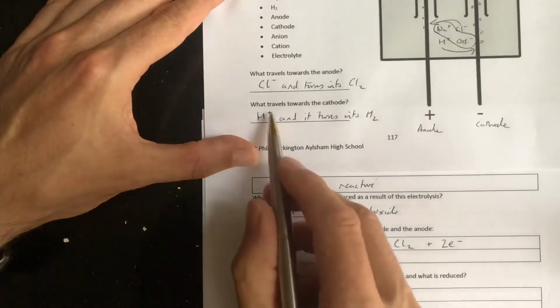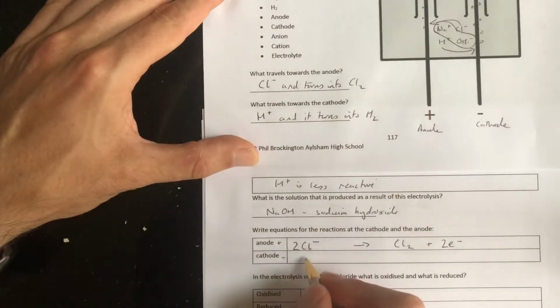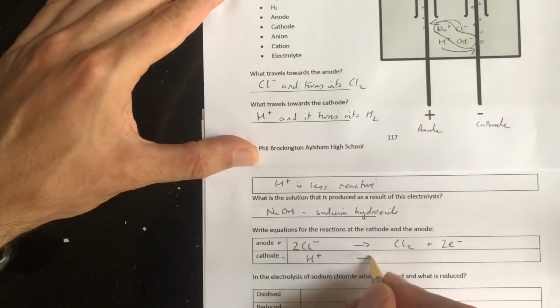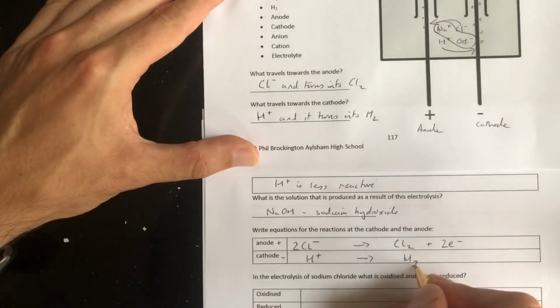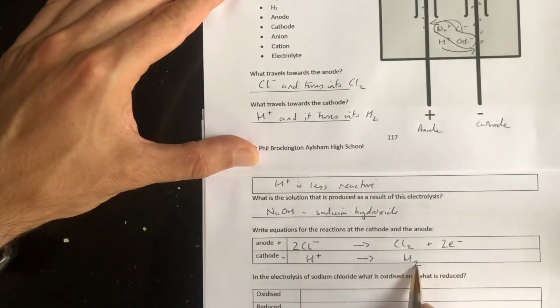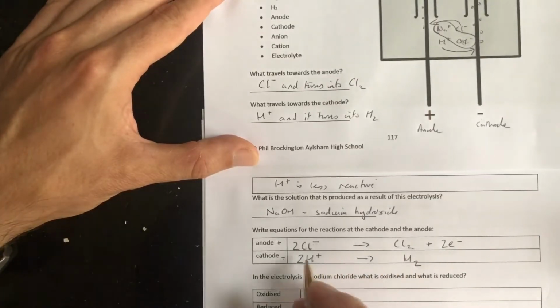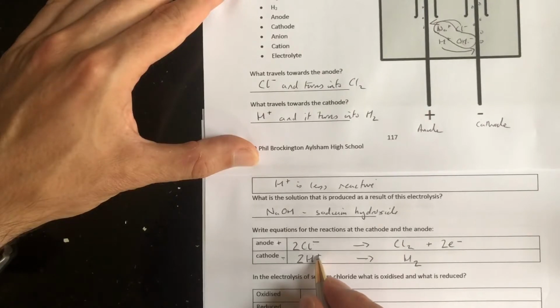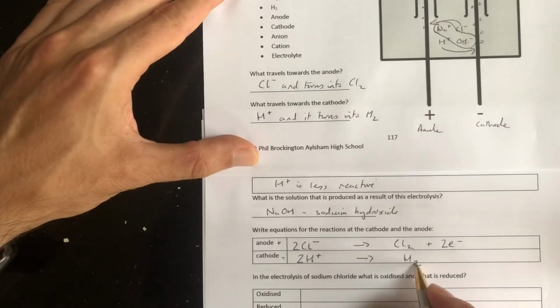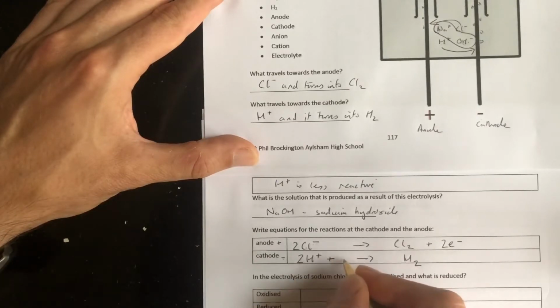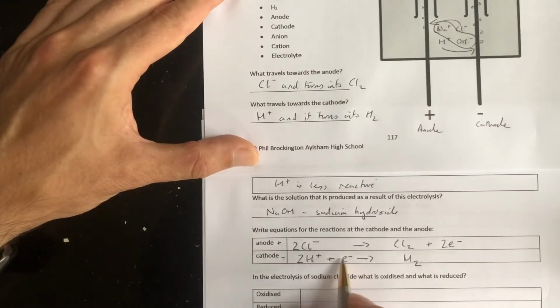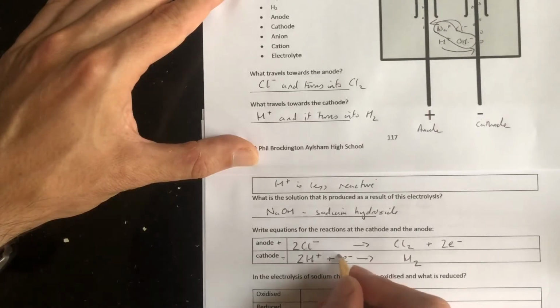Cathode, negative electrode. What travels towards the cathode? The hydrogen ion. The hydrogen ion touches the electrode and turns into hydrogen, H2. Exactly the same way, one hydrogen ion, two hydrogen atoms in the molecule, so we need two hydrogen ions there to balance that out. This time, this has got a positive charge. It needs to lose that positive charge to become the neutral molecule. To lose that positive charge, it's got to add negative charge to it. So we need to gain electrons. One hydrogen ion will gain one electron, two hydrogen ions will gain two electrons.